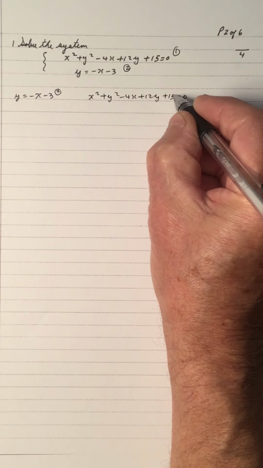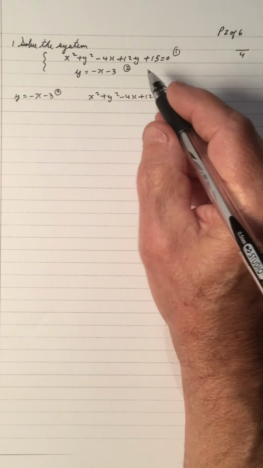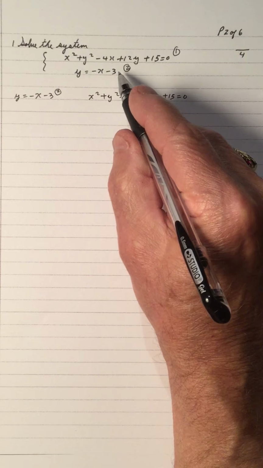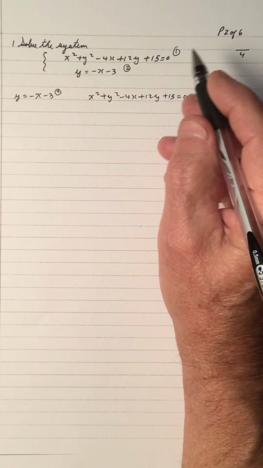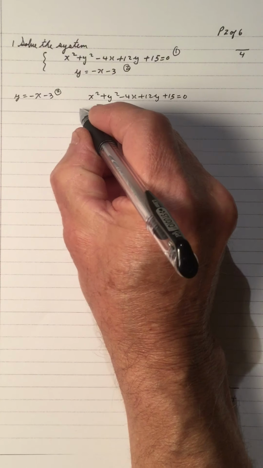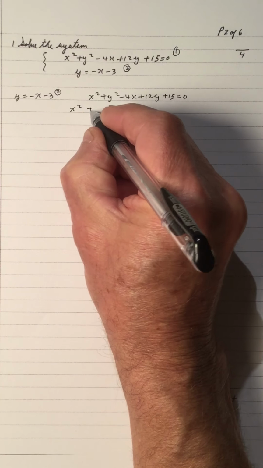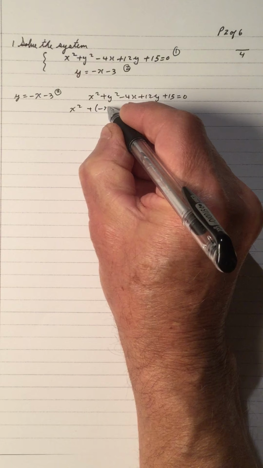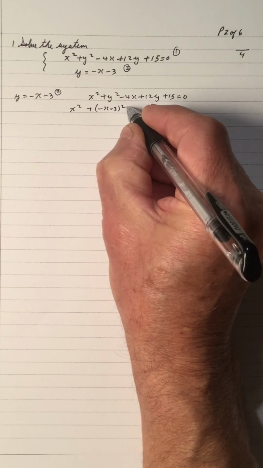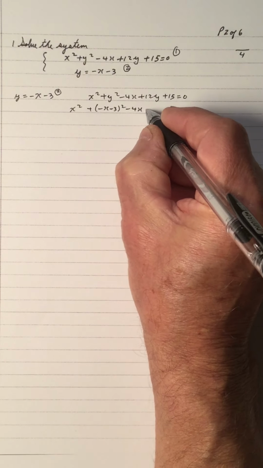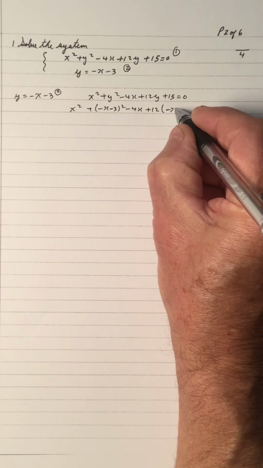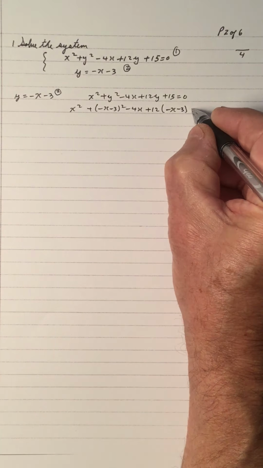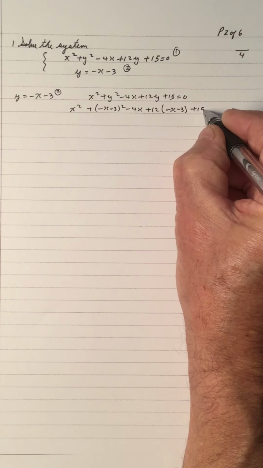Remember, a circle and a line has three possibilities: intersect at 2 points, 1 point, or no points. So we're going to sub in for y, negative x minus 3 squared minus 4x plus 12, and y is negative x minus 3 plus 15.